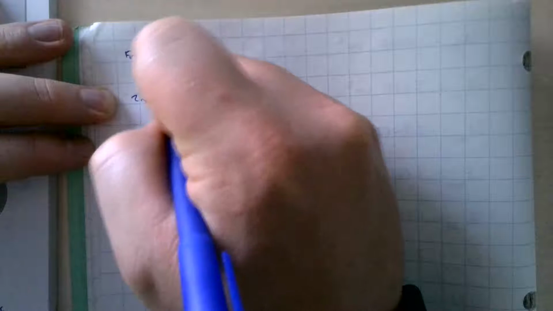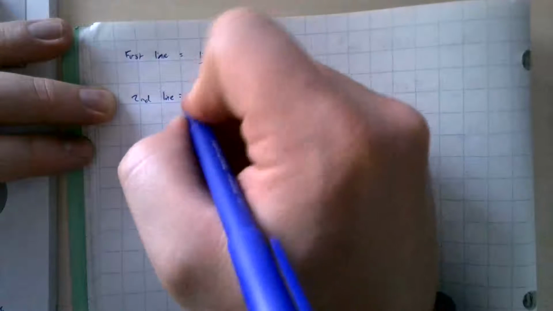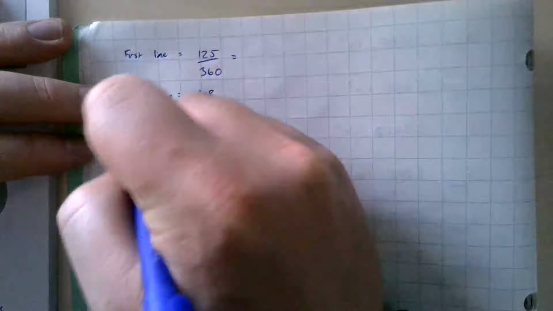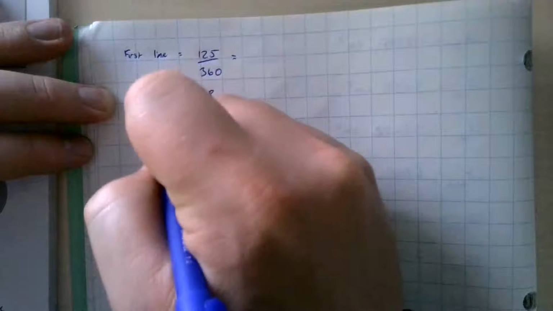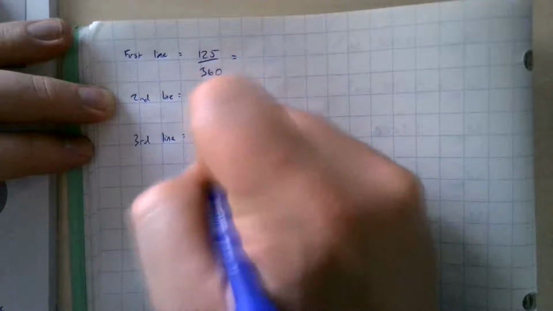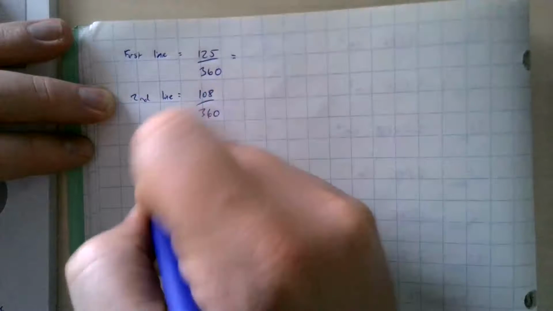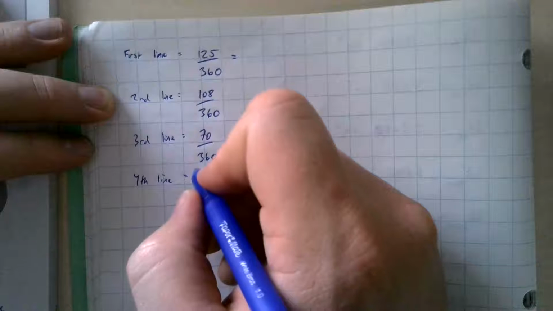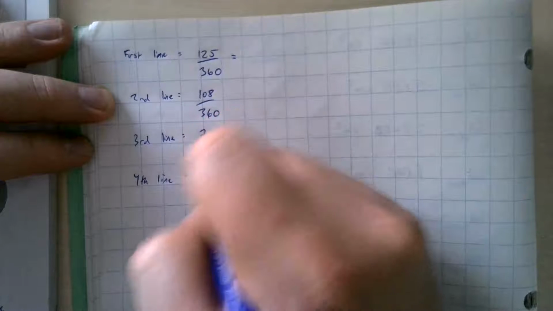And then I'm going to say second line. And that was 108 over 360. And then third line is 70 over 360. And fourth line. And that was 57 over 360.